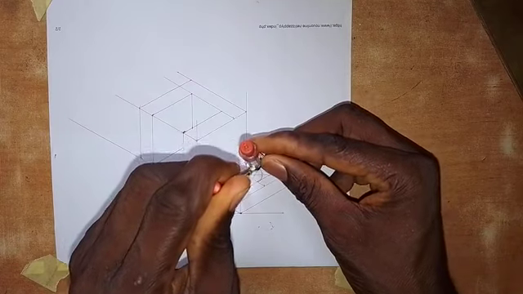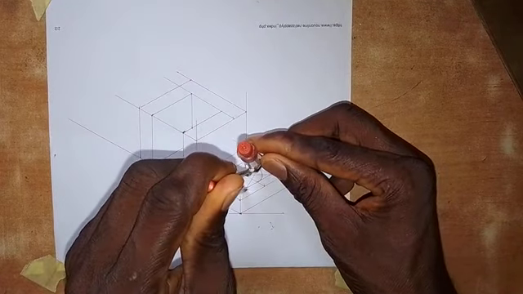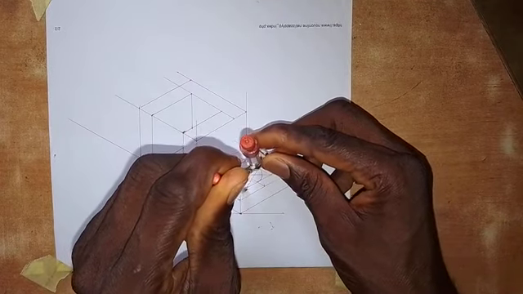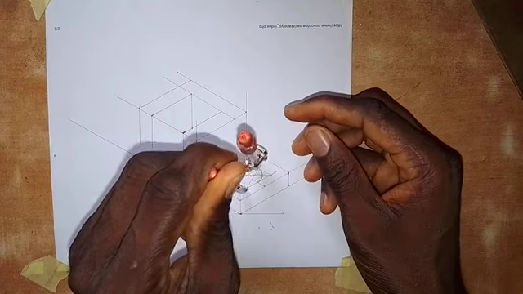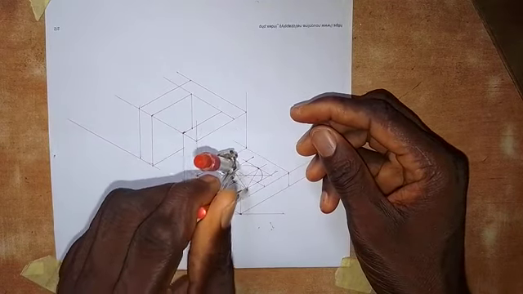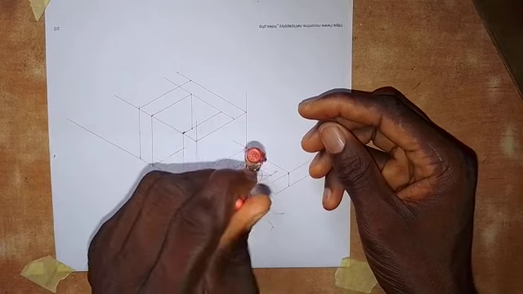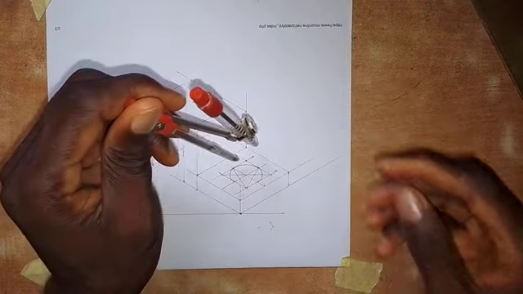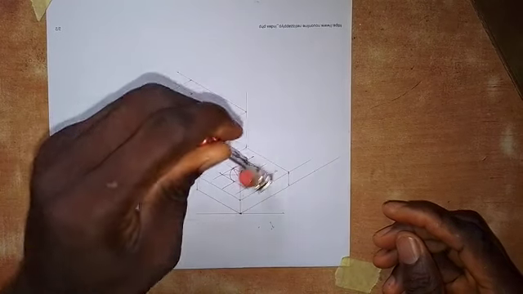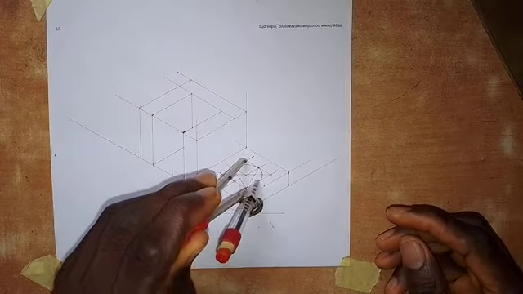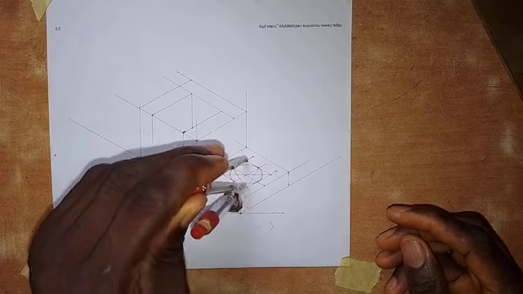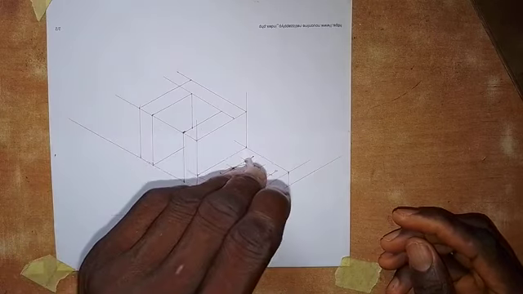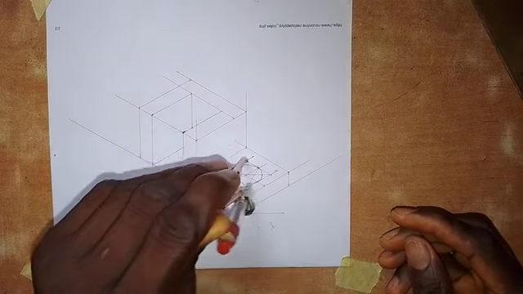As I said, for you to be able to draw an isometric circle with the use of a compass, you need to have a very strong compass, and then you need to do it gently. So I put at this point, and okay.